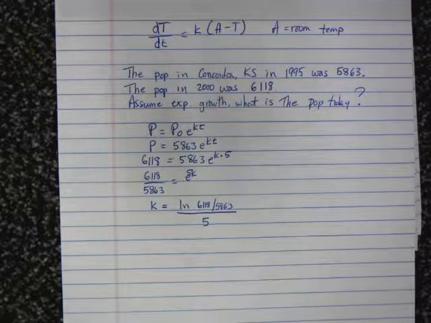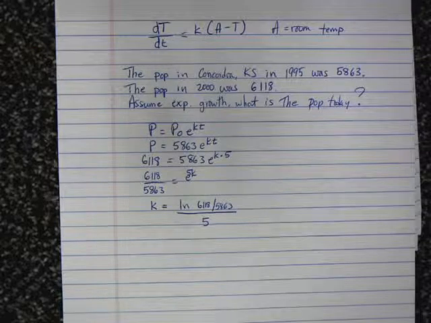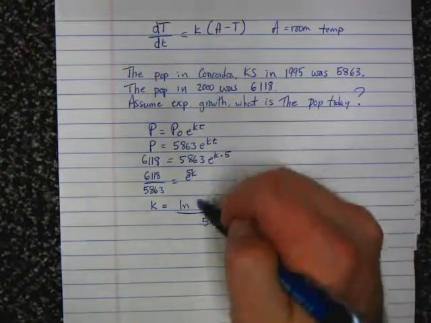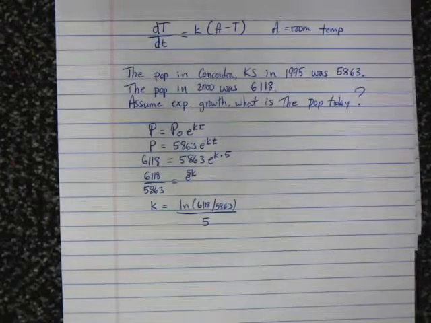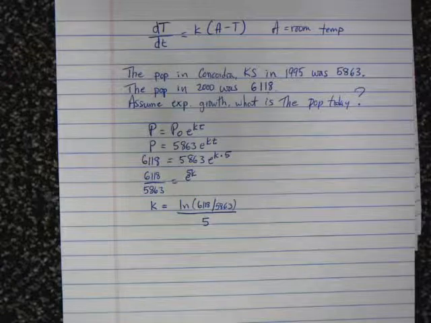Which is approximately 0.0085. Okay. ln of 6,118 divided by 5,863. Yeah, I got 0.0085.